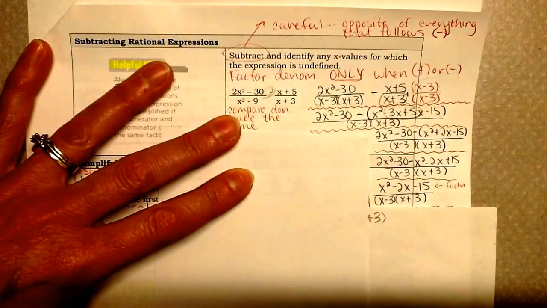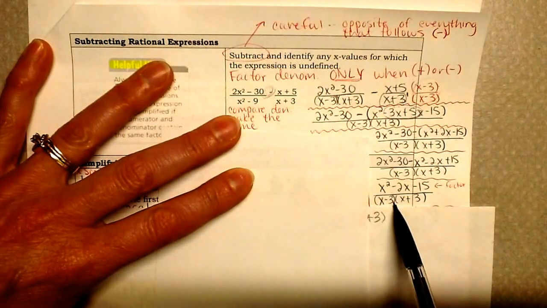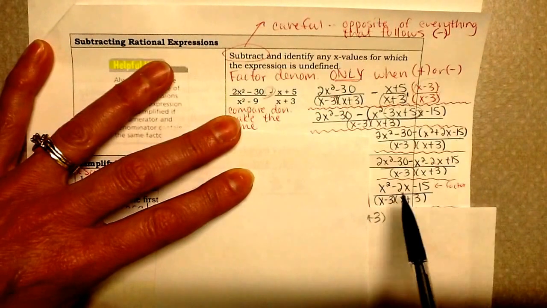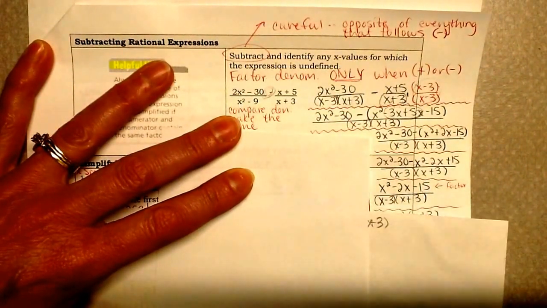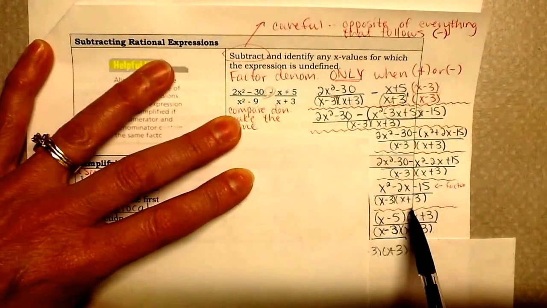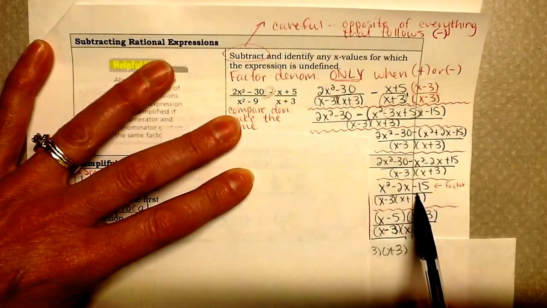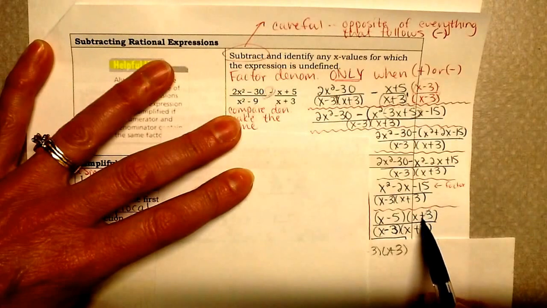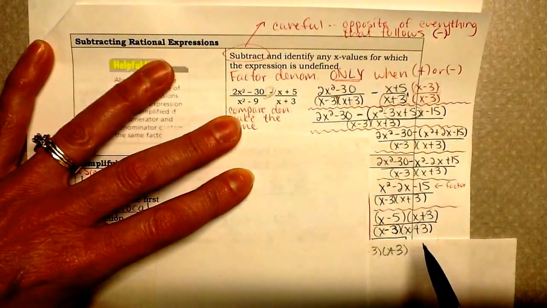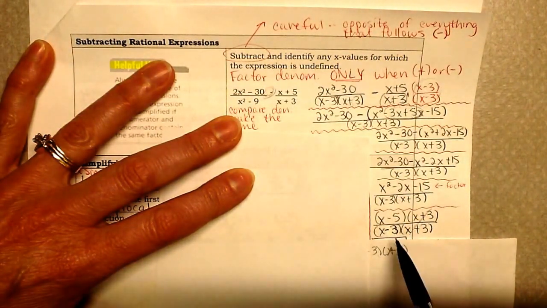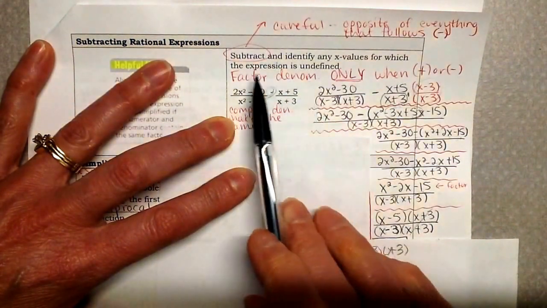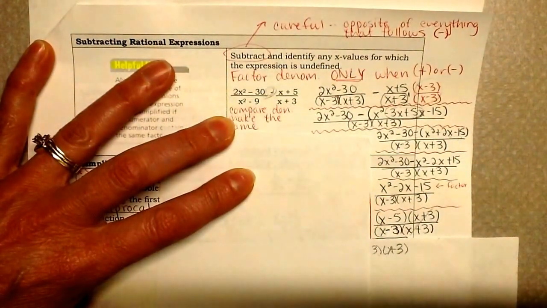All right, once I have it to this part right here, I have to see if I can simplify it. So that goes back to yesterday's lesson. I'm going to factor the numerator and see if I can reduce it with anything in the denominator. And here, x minus 5, x plus 3 is this polynomial factored, so I can reduce the x plus 3, and I'm left with x minus 5 over x minus 3, which is much easier to read than all of this right up here. So that is the simplified.